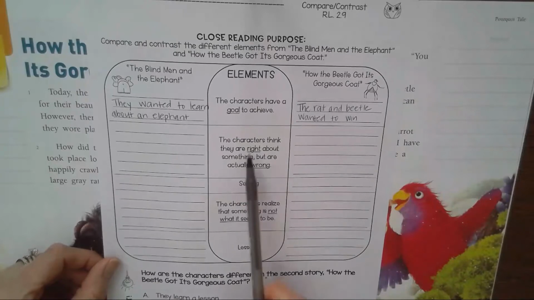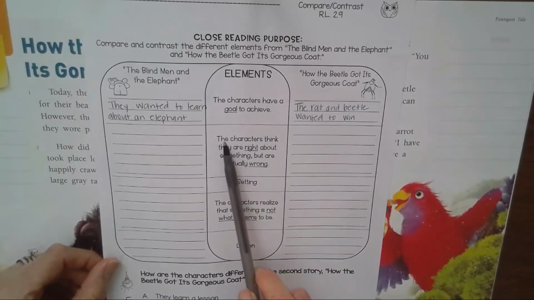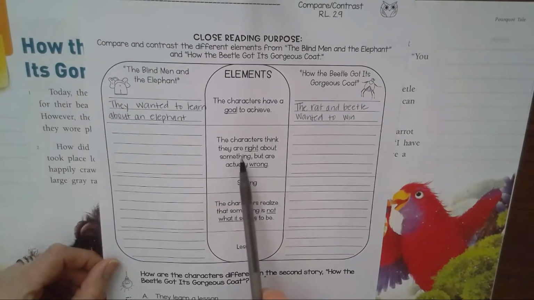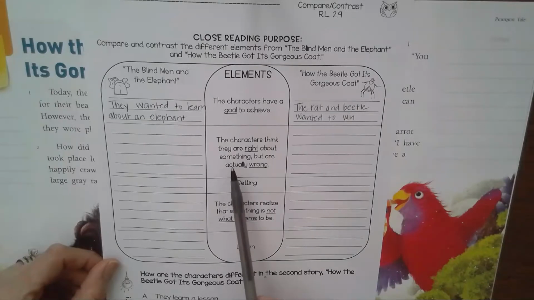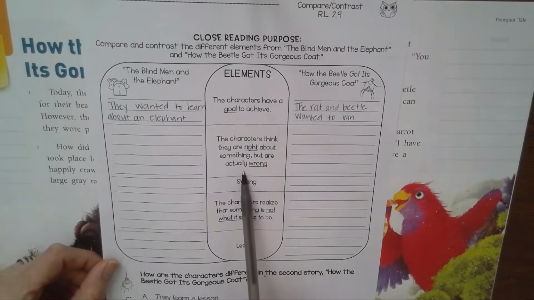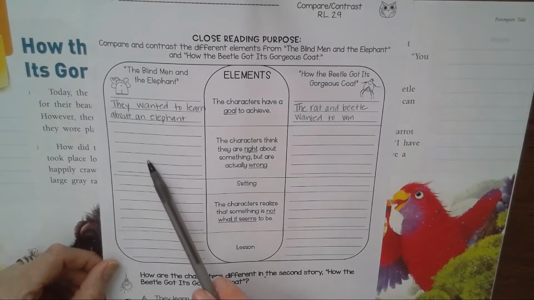Okay, again, let's look at this part of our story that was the same. This element says the characters think they are right about something, but are actually wrong. That was the same in both stories, right, guys? In the elephant story, all of the blind men felt that they were the right ones about how the elephant looked.